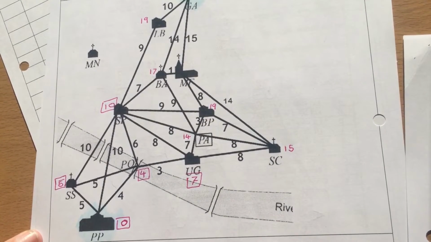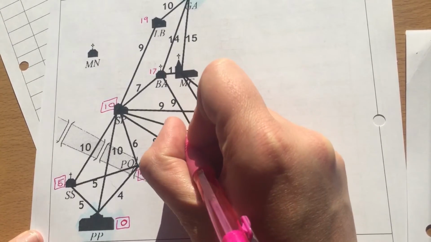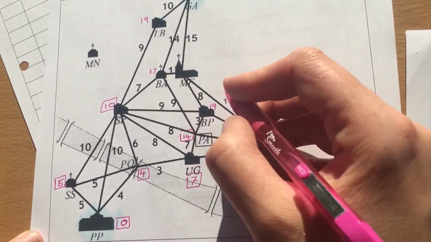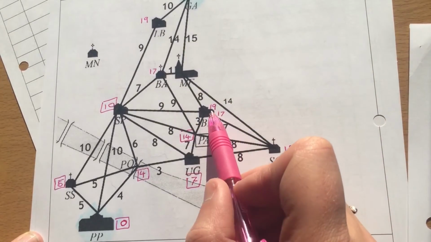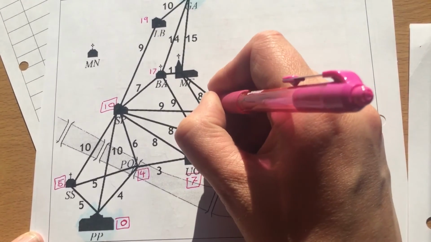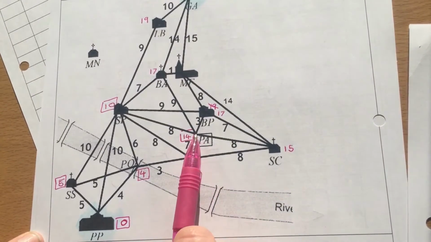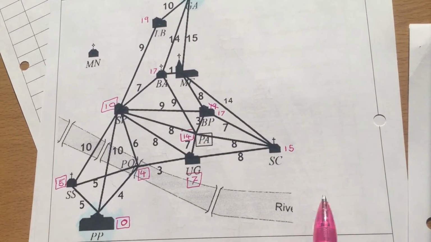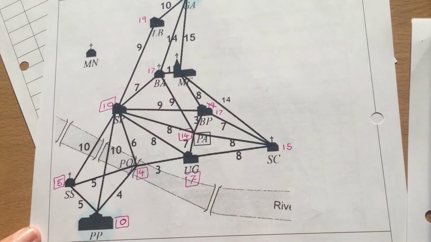Then we box the smallest thing that doesn't have a box around it, which is 14. So 14 plus 3 is 17. Now 17 is a better option than 19, so we neatly cross out 19 and write 17. We've then got 14 plus 8, bigger than 15. 14 plus 9, bigger than 17.